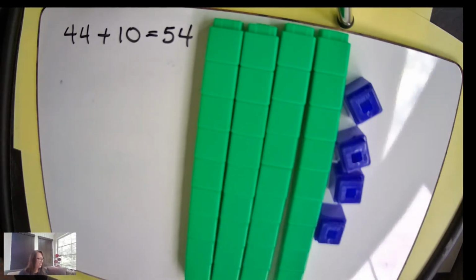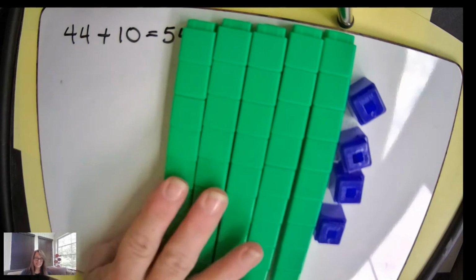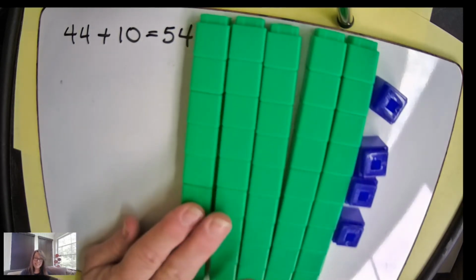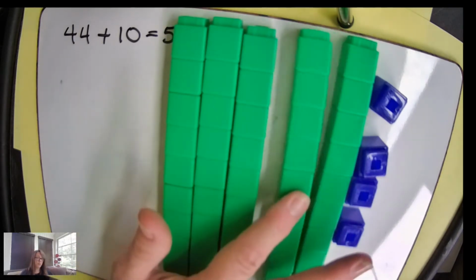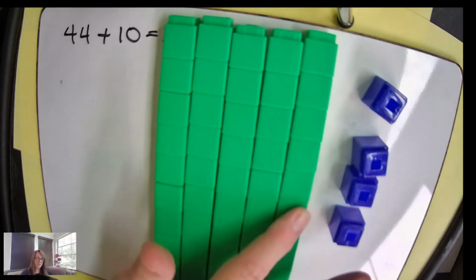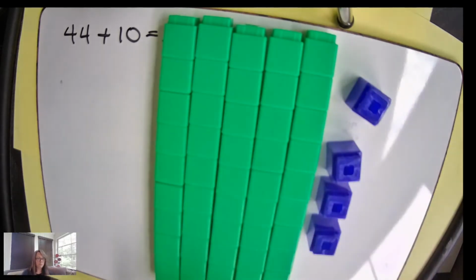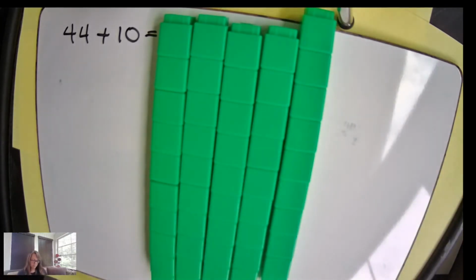And then she just added another group of 10. So let's count them all now. 10, 20, 30, 40, 50, 51, 52, 53, 54. Very good. Thanks, Madison. Did anybody think of it differently?